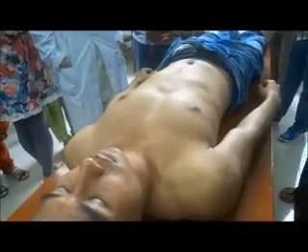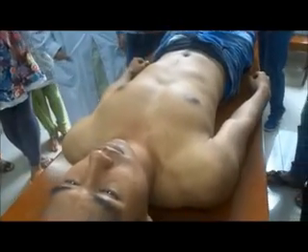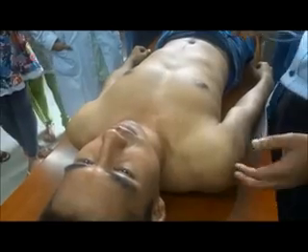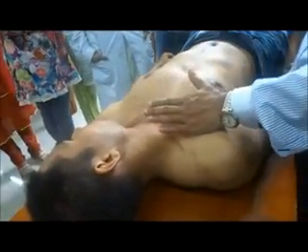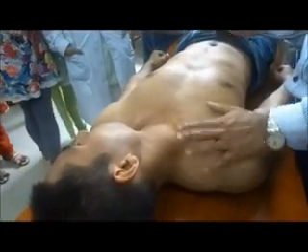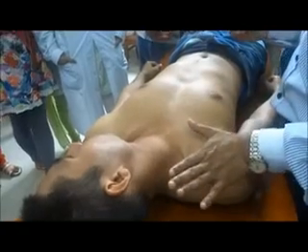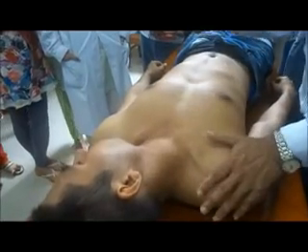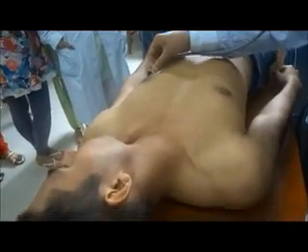And then next, we need to check the precordium. Precordium means only the cardiac side we need to check. When you are examining the precordium, at first the patient should be in supine position. In this position, you need to check the apex beat first.